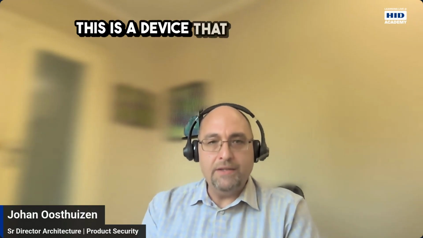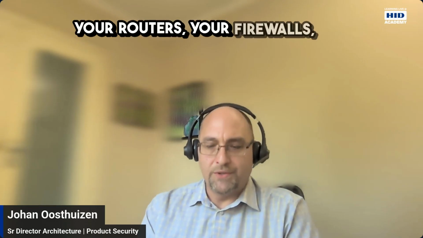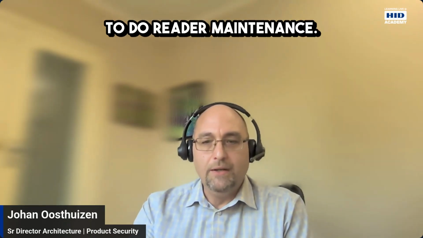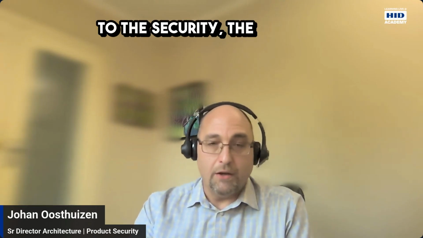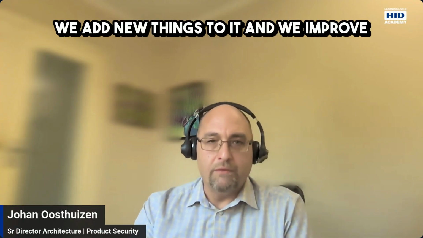This is a device that has the ability to be upgraded the same way that you can upgrade your IoT equipment today, your routers, your firewalls, etc. And like with those higher security devices, you do need to do reader maintenance. We obviously release upgrades to the security implementations. We add new things to it, and we improve the overall experience.